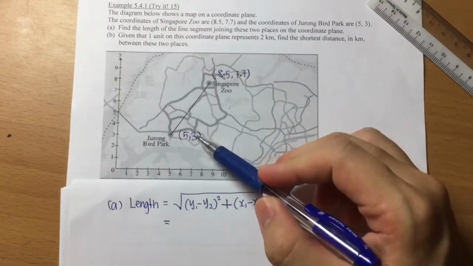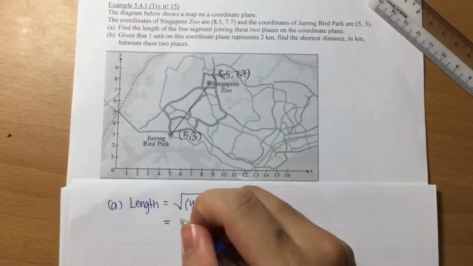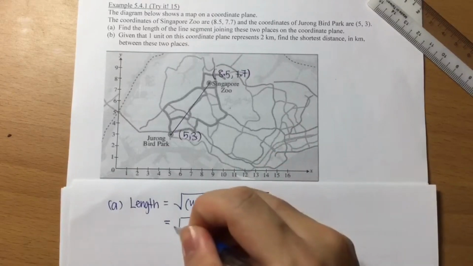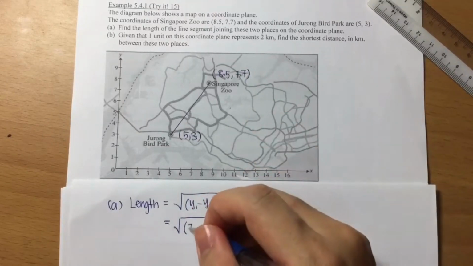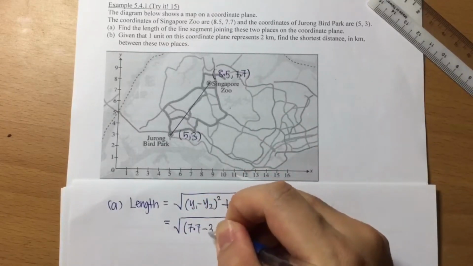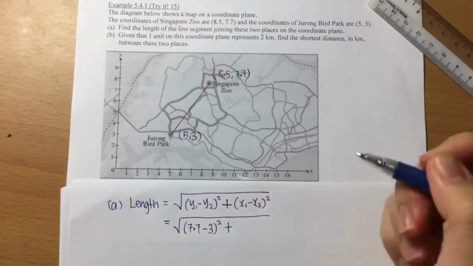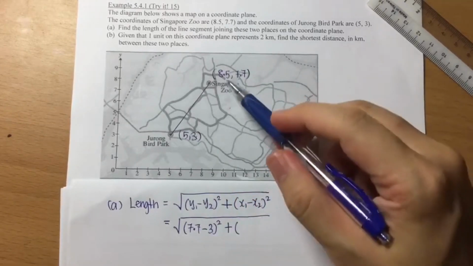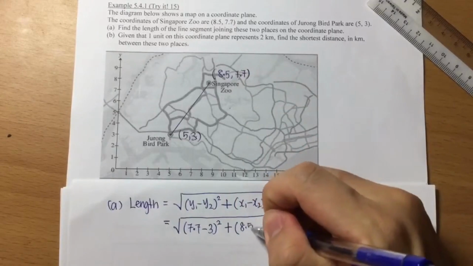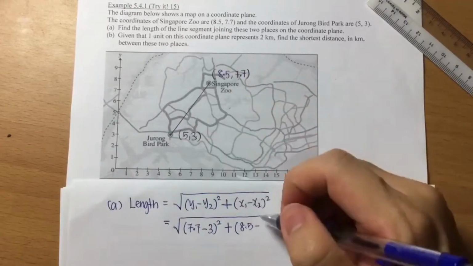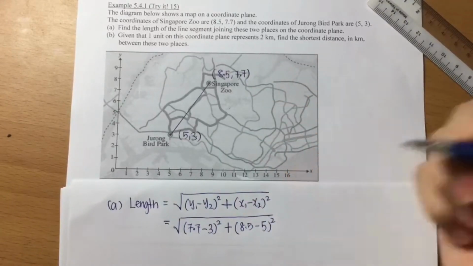y1 minus y2, so it's (7.7 minus 3) bracket square plus (x1 8.5 minus x2 5) bracket square.